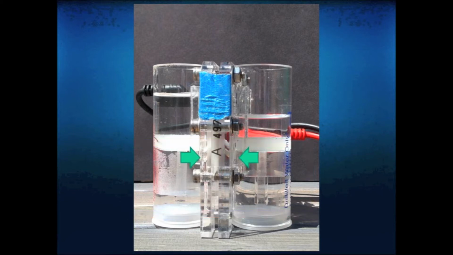This is because there are little holes in the bottom chambers that allow the water to react with the anode and cathode. These are not the anode and cathode, but instead are glass tubes that connect the upper and lower chambers.